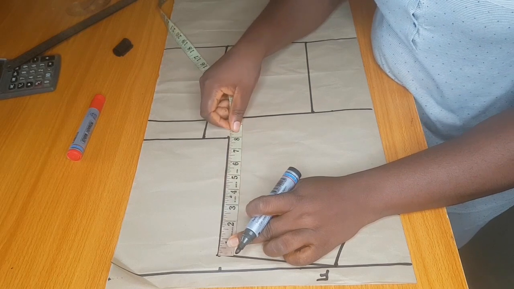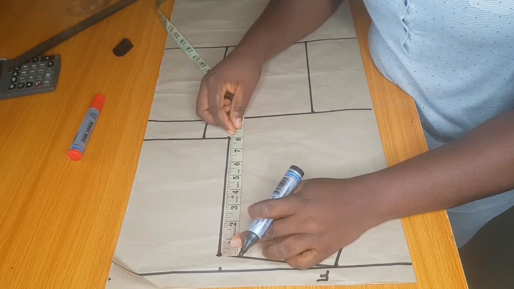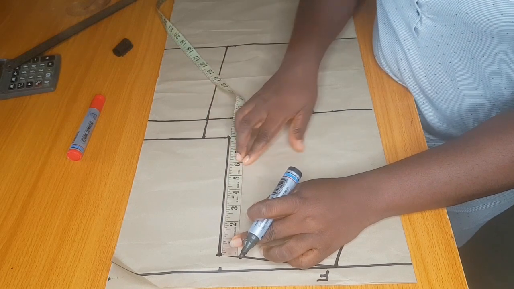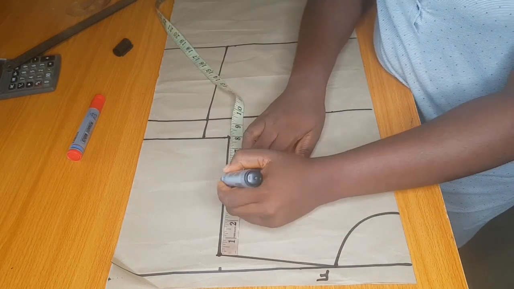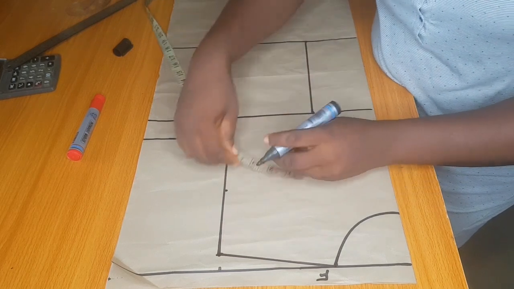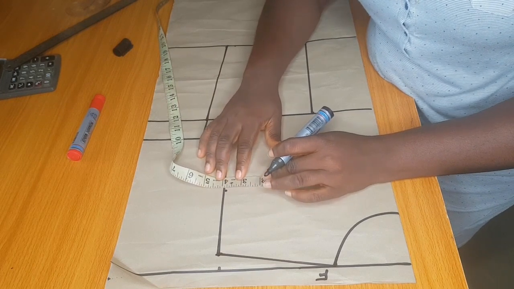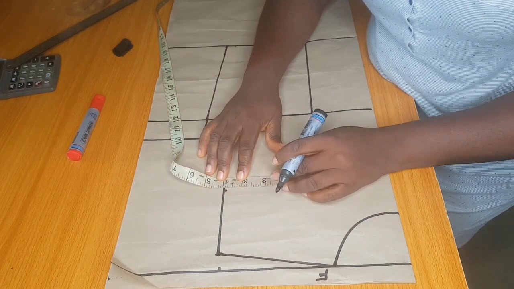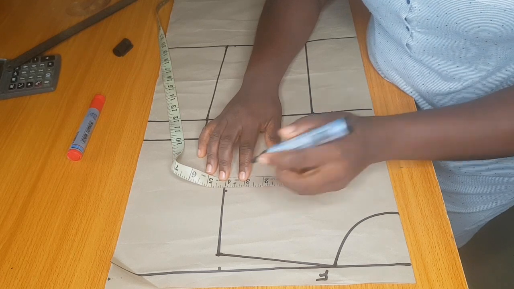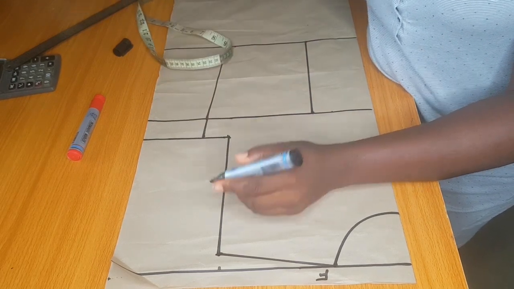So now at our armhole depth, I'm going to divide this into 2. Remember, I marked 8 inches initially, so dividing 8 inches by 2 will give us 4 inches. Did you see that? So for the front, I'm going to come in by ½ inch. You can come in by ½ inch or by 0.75.